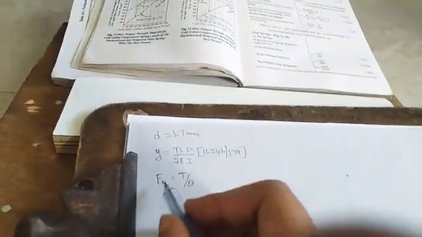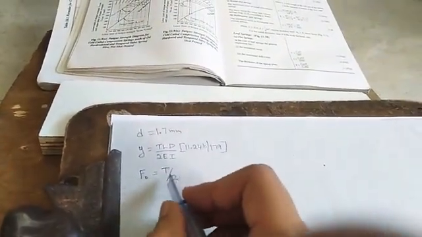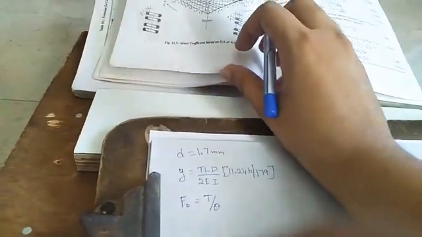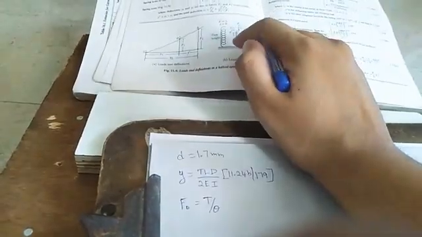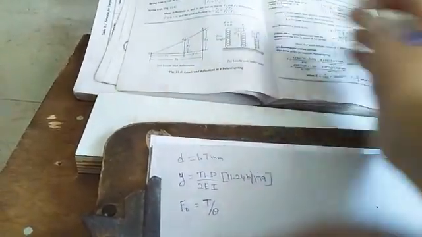This equation for stiffness, F naught is equal to T by theta, is not available in the data handbook, so you need to remember this equation.